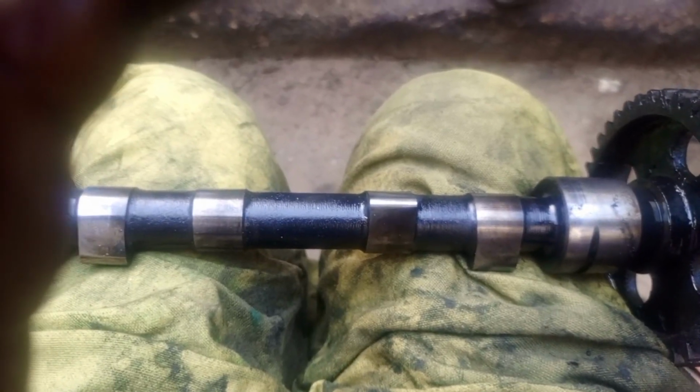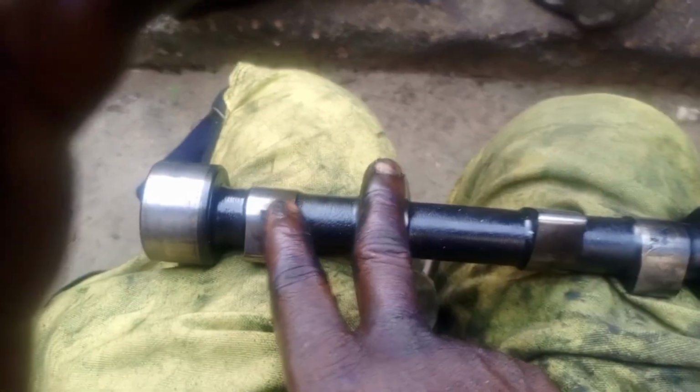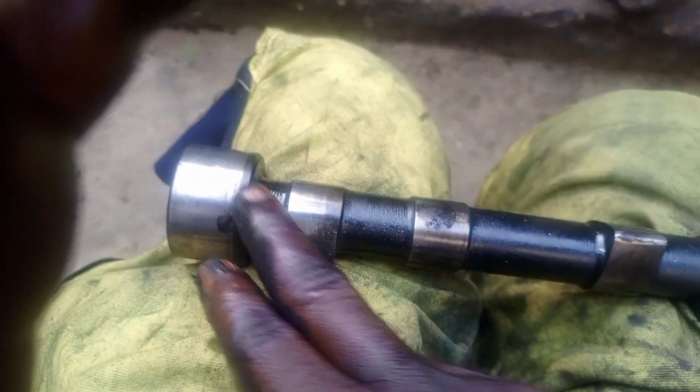This is the camshaft of a 2-cylinder engine. The same thing is applicable to 4-cylinder and 6-cylinder engines, but the lobes will differ. This one is 2, this one is 2. If it is a 3-cylinder, the lobes are going to be 6. Just like that, each cylinder has intake and exhaust, multiplied by the number of cylinders the engine has.